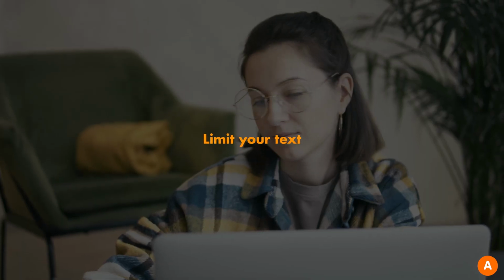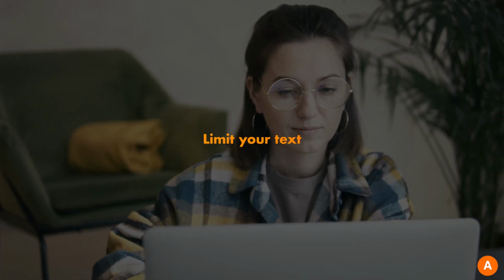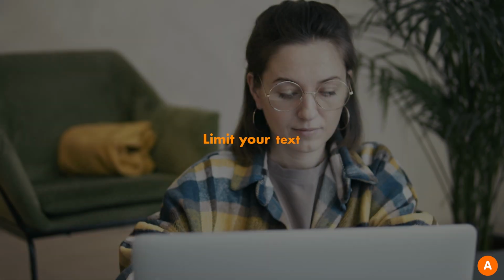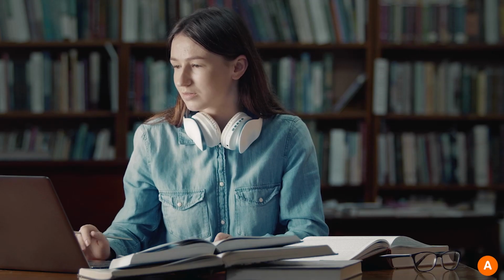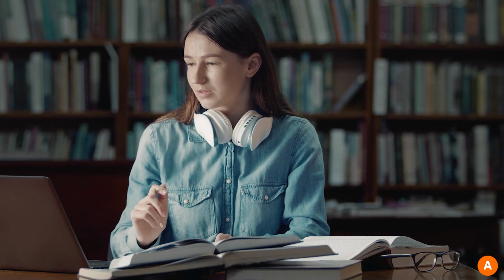Number 3, limit your text. This one's simple. Limit how much you use text as a method to teach. The vast majority of your audience will have a far more engaging experience with your course if you use mixed media. Videos, images, quick quizzes, and exams should be used within your course material. You can also help your audience take a break by adding a video game on Archy.